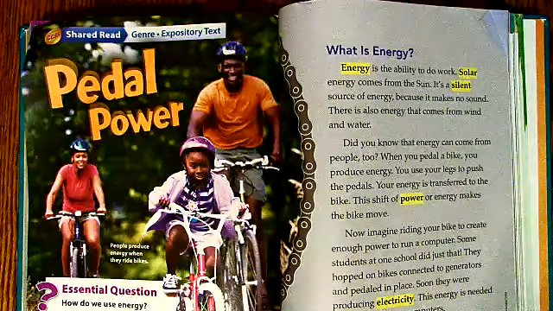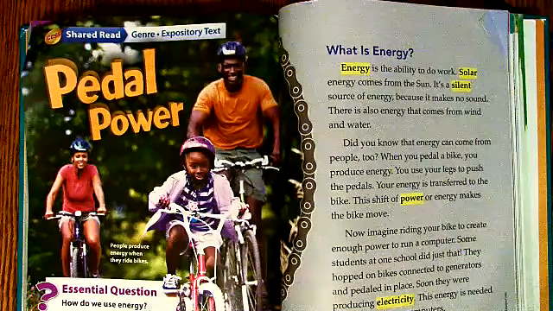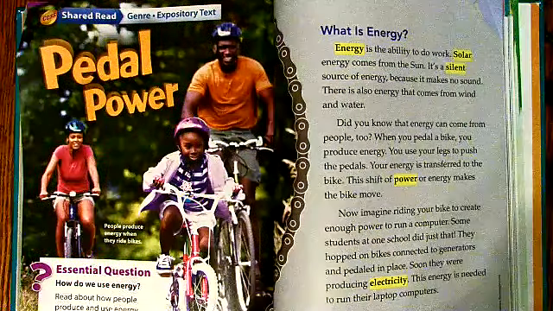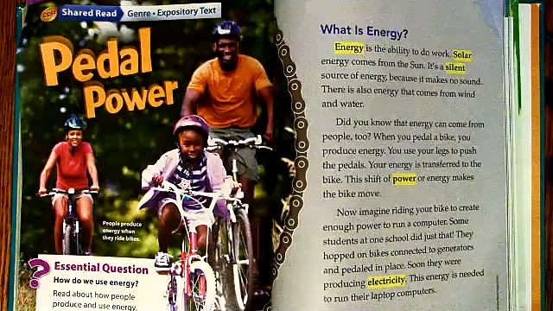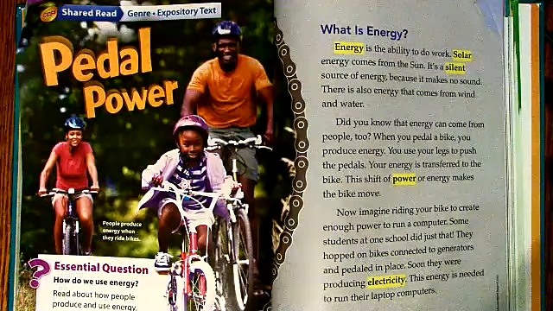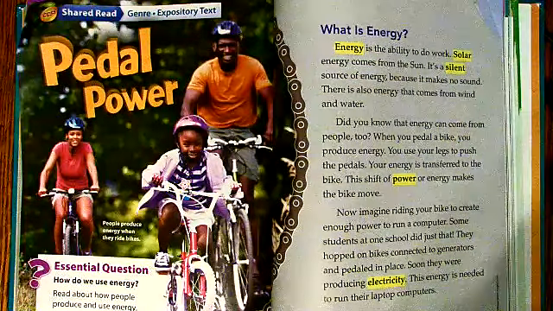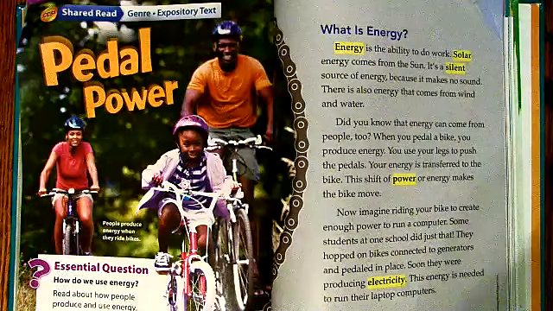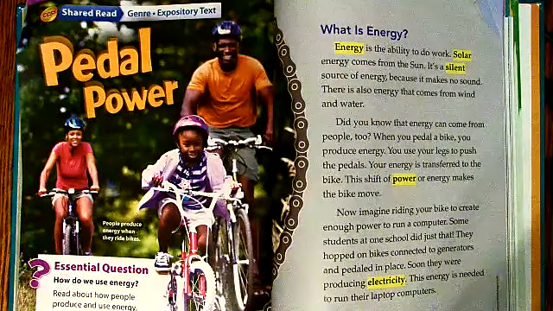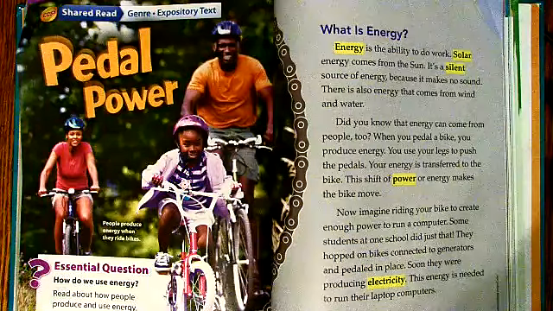It says, what is energy? Energy is the ability to do work. Solar energy comes from the sun. It's a silent source of energy because it makes no sound. There is also energy that comes from wind and water.